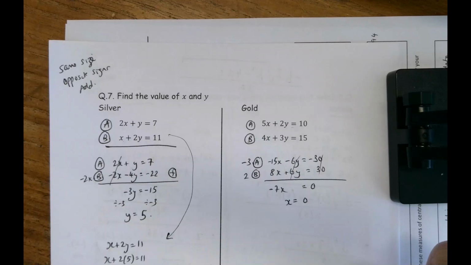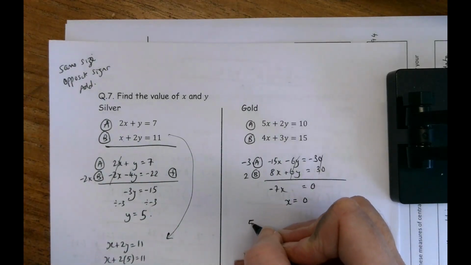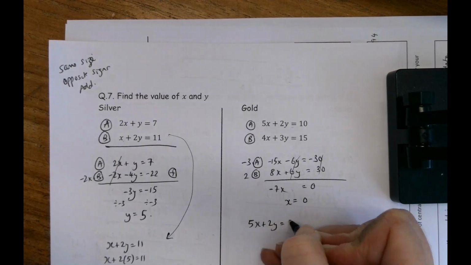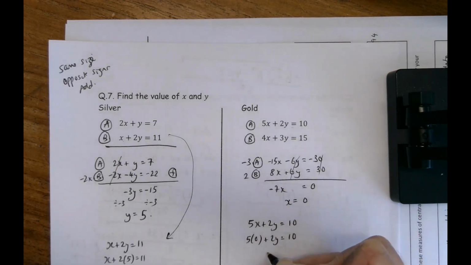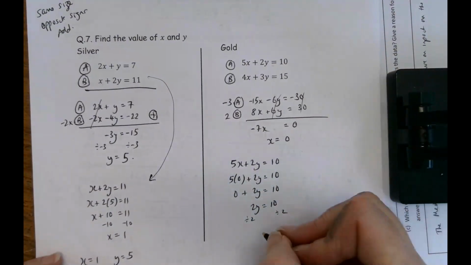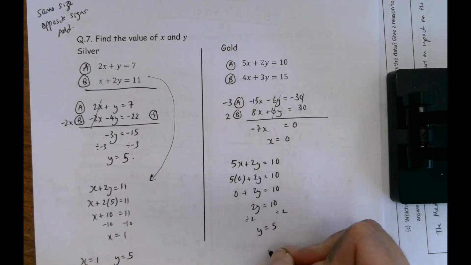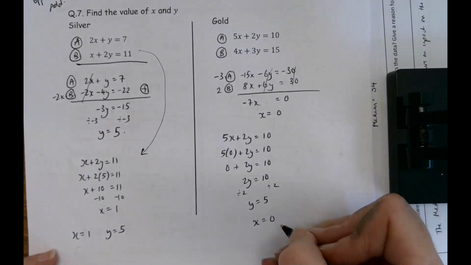Now, that's still an answer. It's still a number. It's just 0. So going back to one of my equations, I can find out what y is. If x is 0, then 5 by 0 plus 2y is equal to 10. 0 plus 2y is equal to 10. 2y is equal to 10. So y is equal to 5. So my answer is x equals 0 and y equals 5.